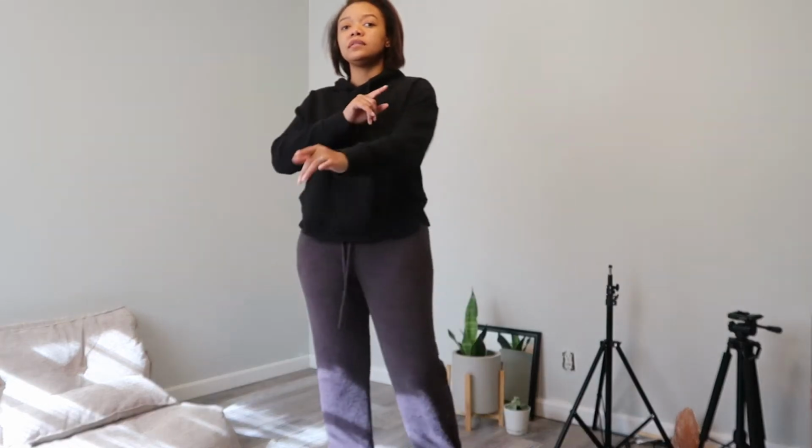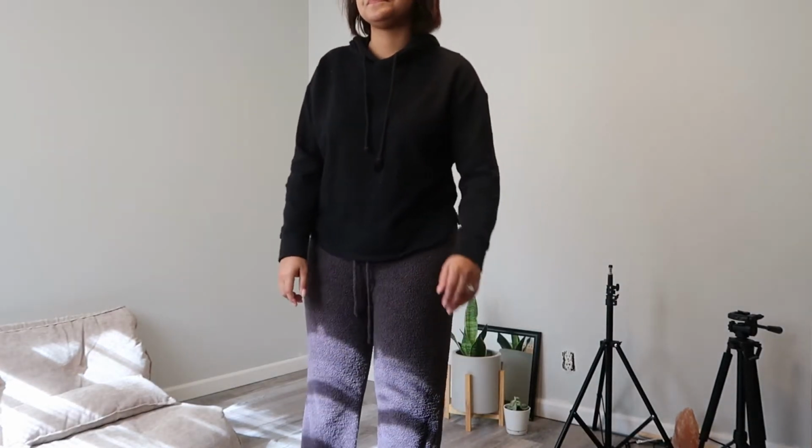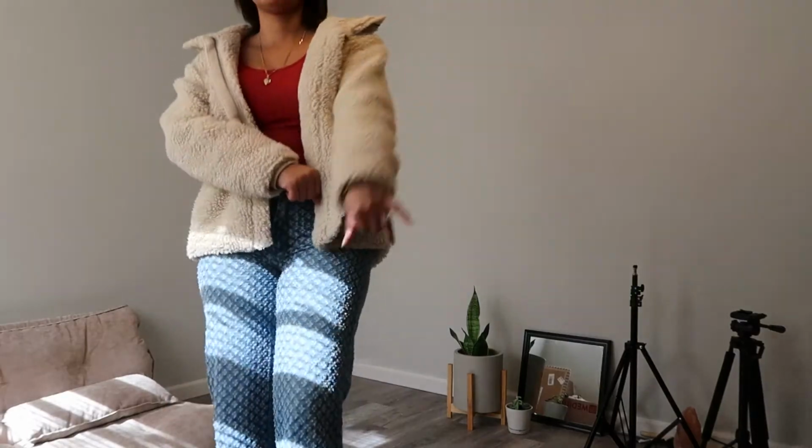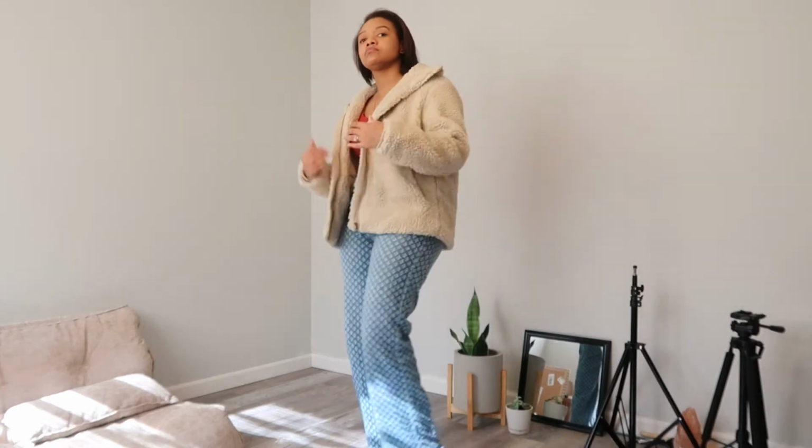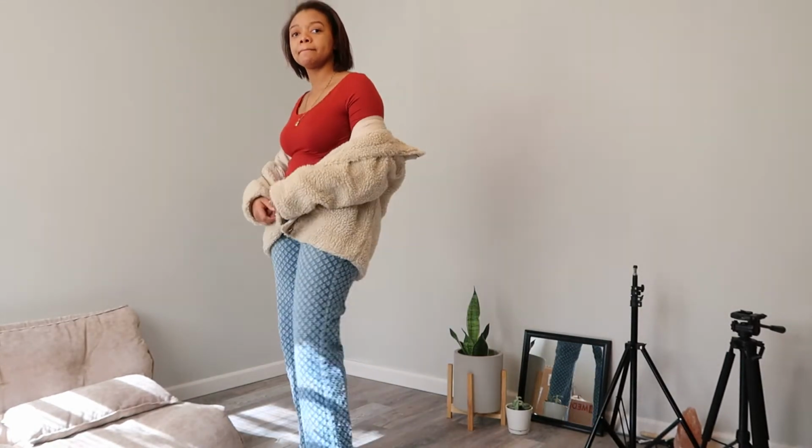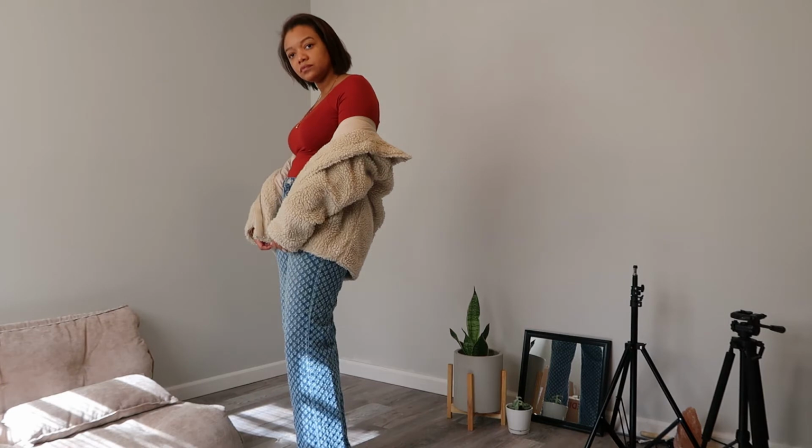And then from there, I just try to relax and have a good time. I enjoy the music that I chose beforehand. And basically what I'm trying to do is just get some good shots of me dancing or posing with the clothes. I try to put in at least one good transition.